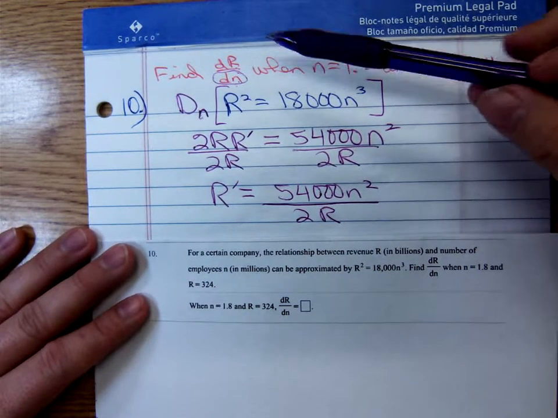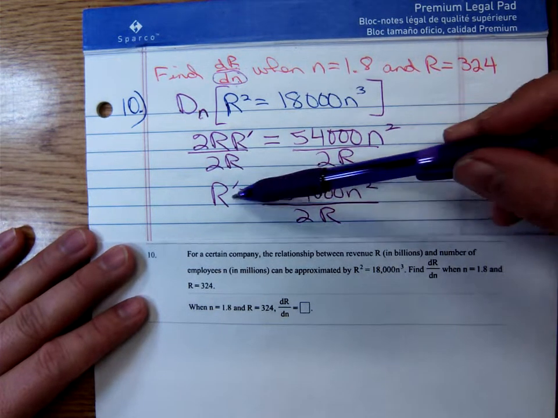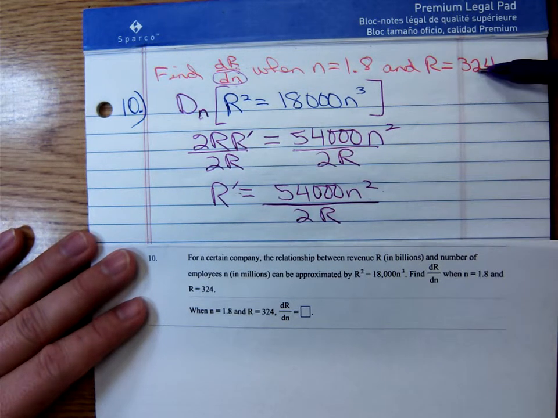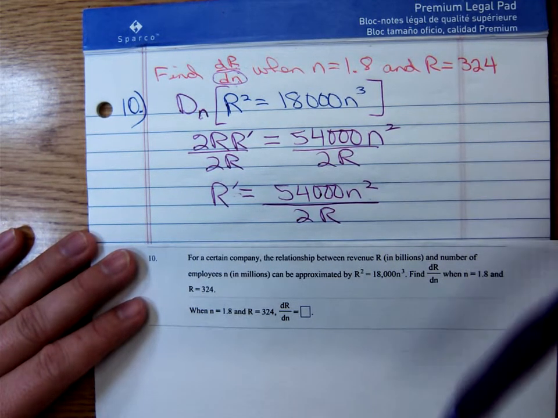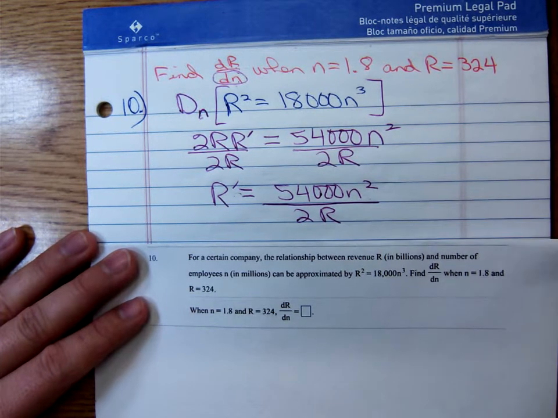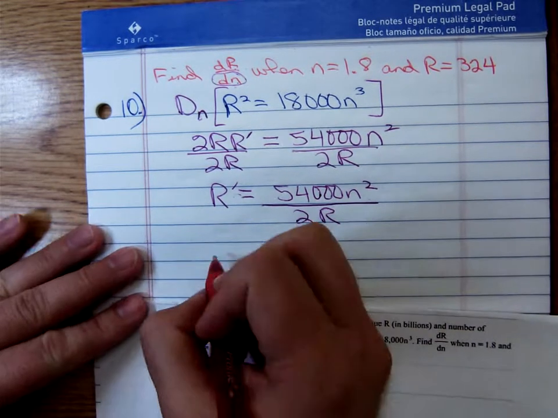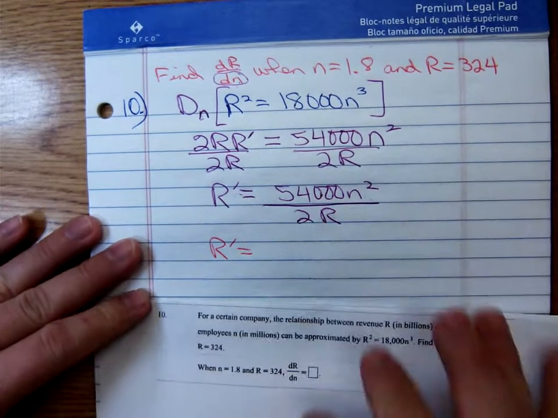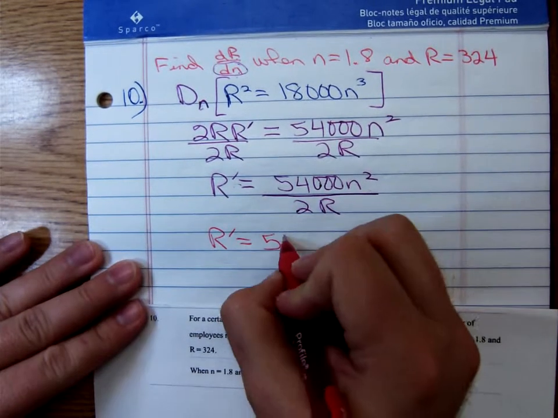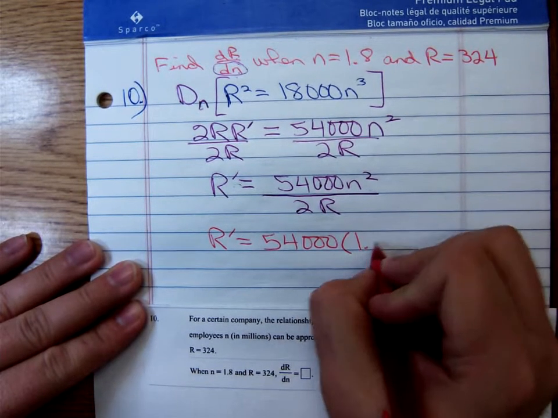We wanted to find the derivative, we did, but they want us to determine the value of that derivative when N is 1.8 and R is 324. So you're going to have to plug in 1.8 for N and 324 for R. Uh-oh, I don't know if I remembered to bring my calculator here with me. So that's 54,000. N is 1.8 squared.